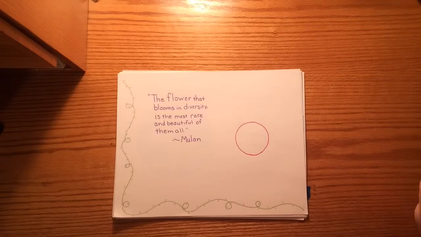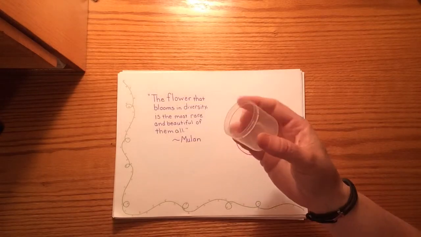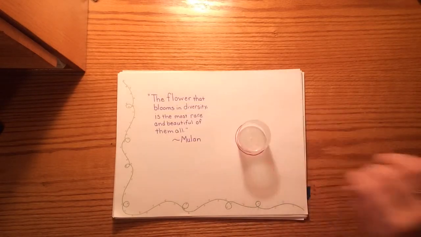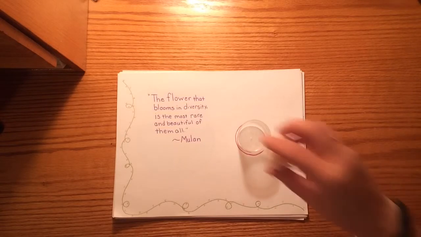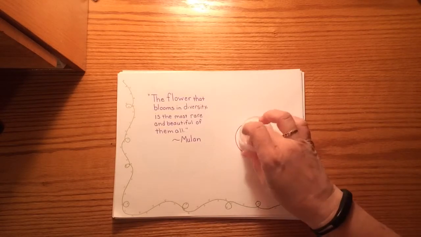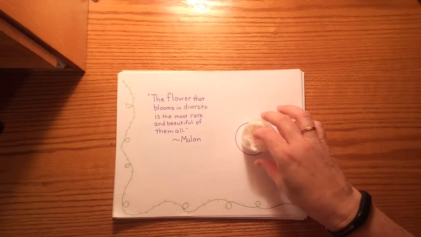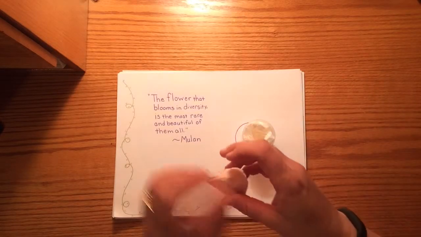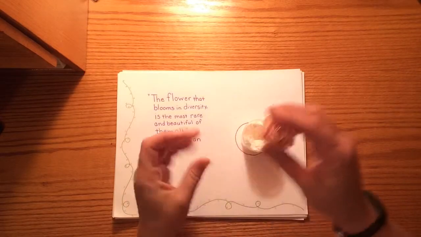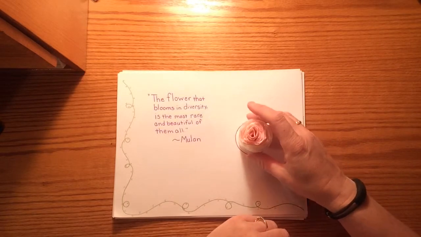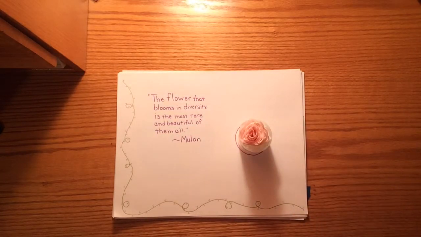And we're going to take everyday objects, this little plastic cup, and this paper, and we're going to mold them into something that is rare and beautiful. And this is what we can do with our students in a diverse classroom.